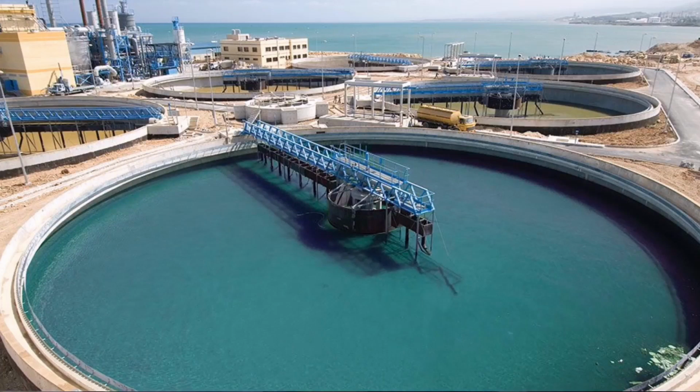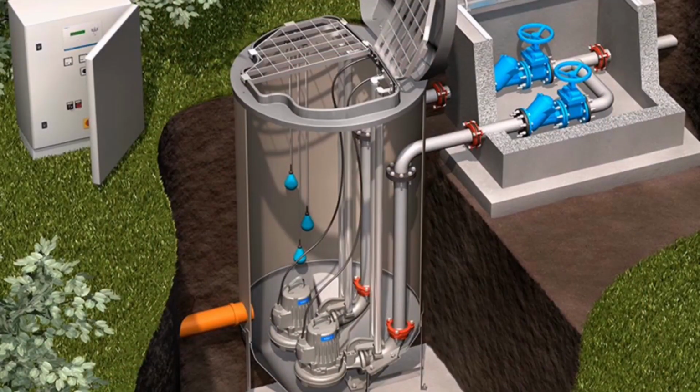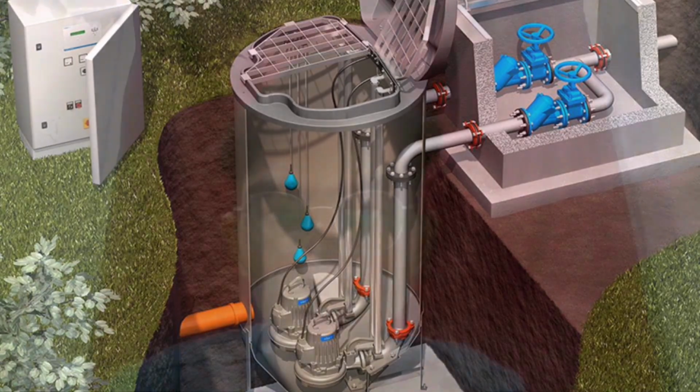Sewage can be treated close to where the sewage is created, which may be called a decentralized system or even an on-site system, in septic tanks, biofilter or aerobic treatment system. Alternatively, sewage can be collected and transported by a network of pipes and pump stations to a municipal treatment plant. This is called a centralized system.